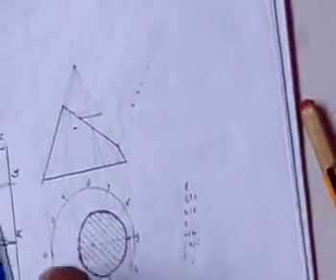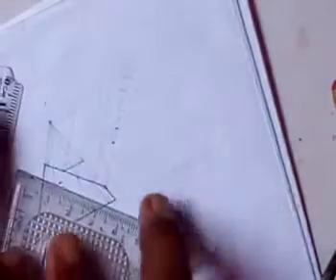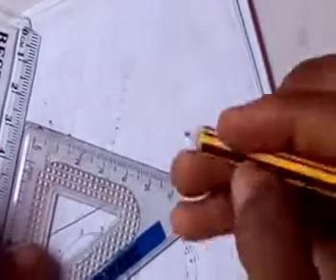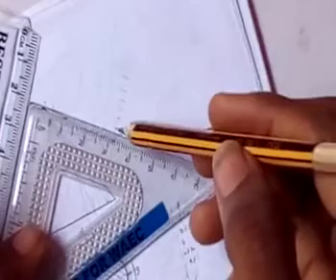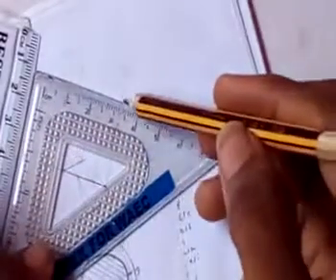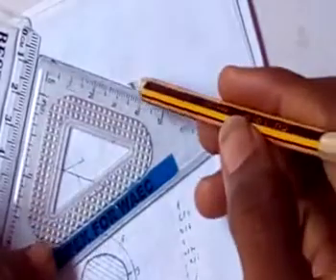So let's draw lines parallel to the truncated plane through these points. I'll take it from the bottom, next, second, third, fourth, the fifth, and the sixth.